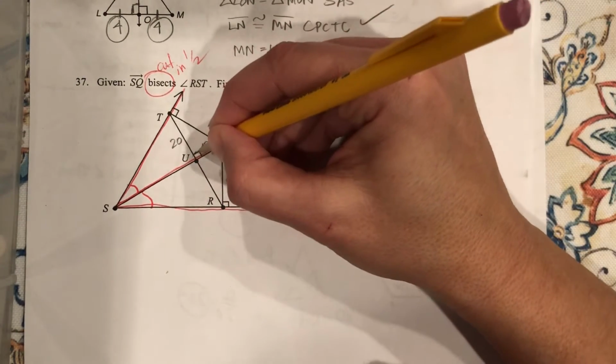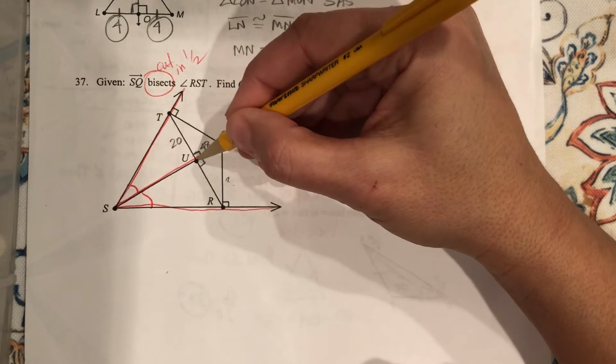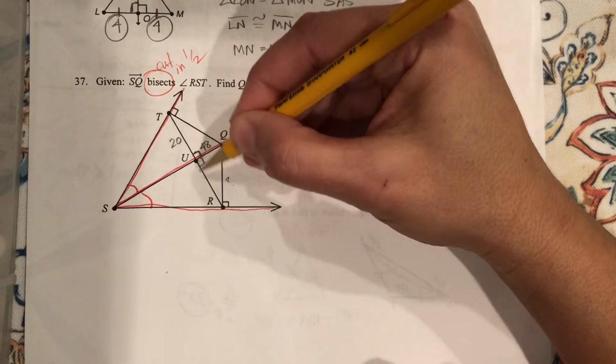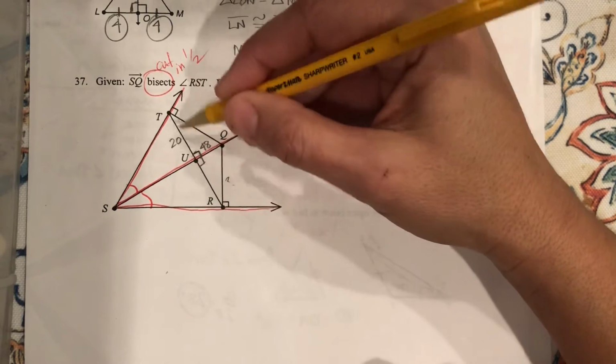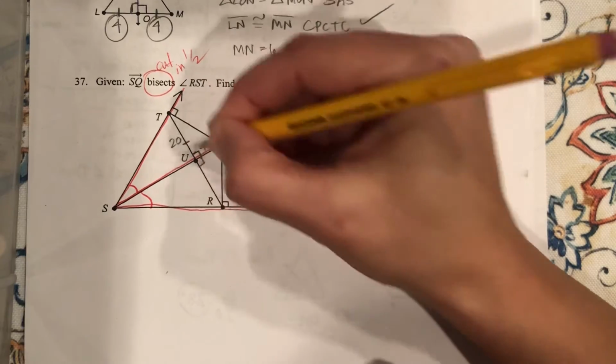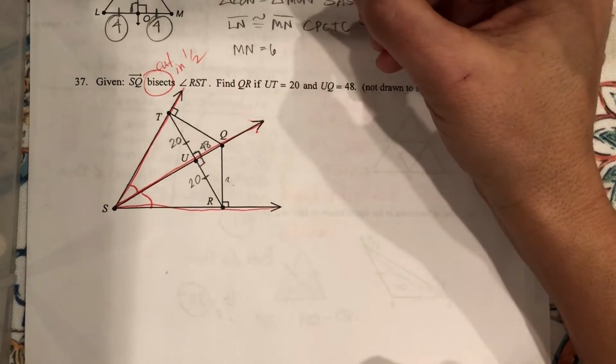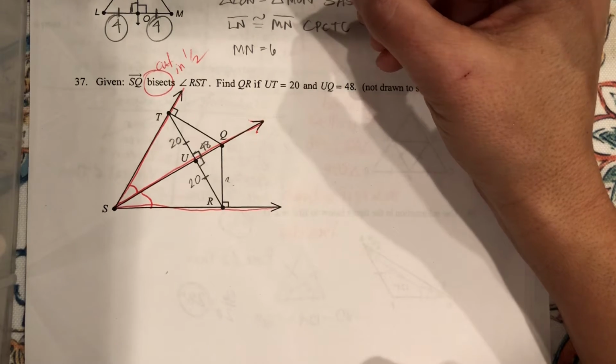This is a right angle. Anything that comes from the angle bisector at a 90-degree angle towards the angle creates two congruent pieces. That means that U is the midpoint. So that means that's also 20. Okay? So that's also 20.